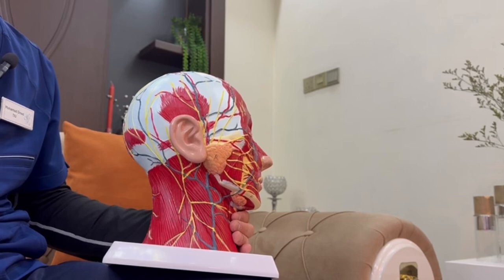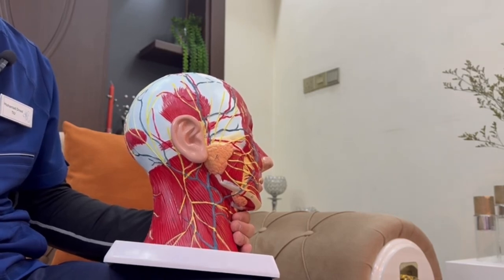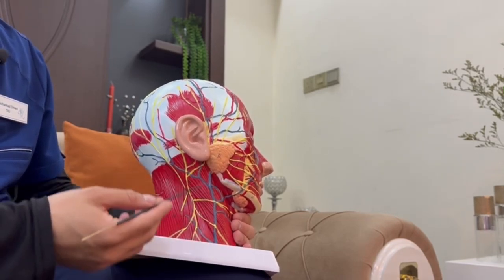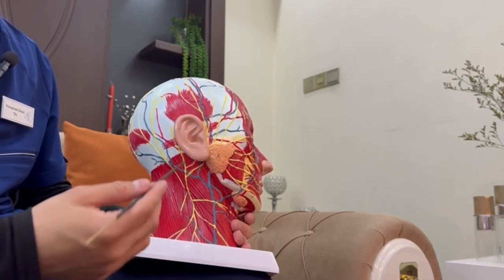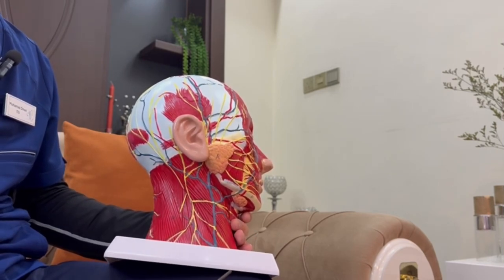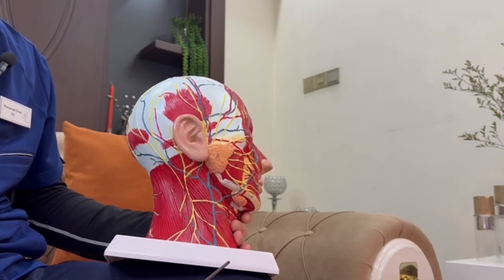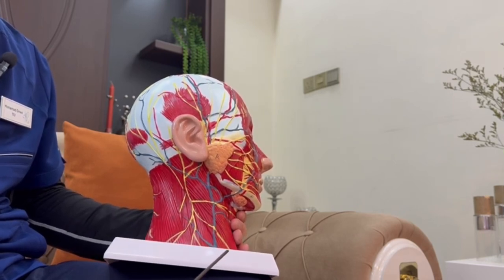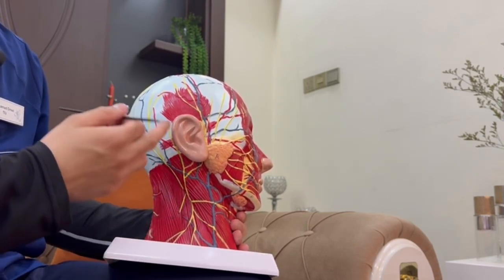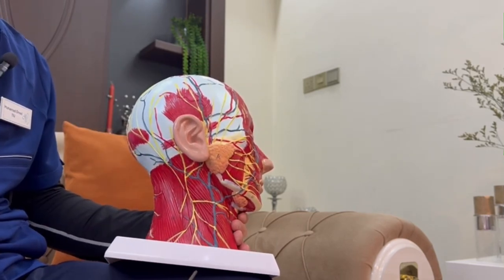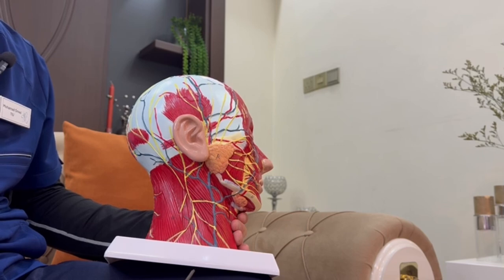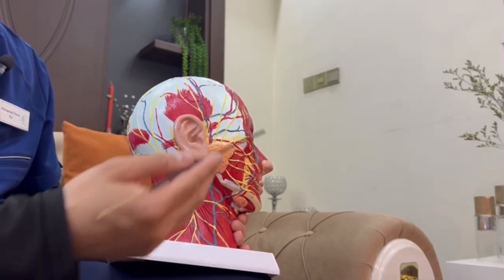And then we want to start with the blood vessels, these blue and red ones. This is artery, and we can say this is artery and veins. We have the superficial temporal artery. This superficial temporal artery supplies blood to the scalp and face. And we have the facial artery. The facial artery provides blood to the lips, nose, and cheeks.